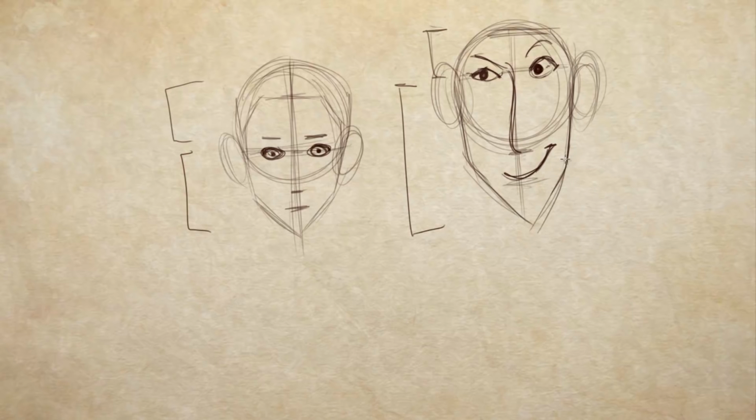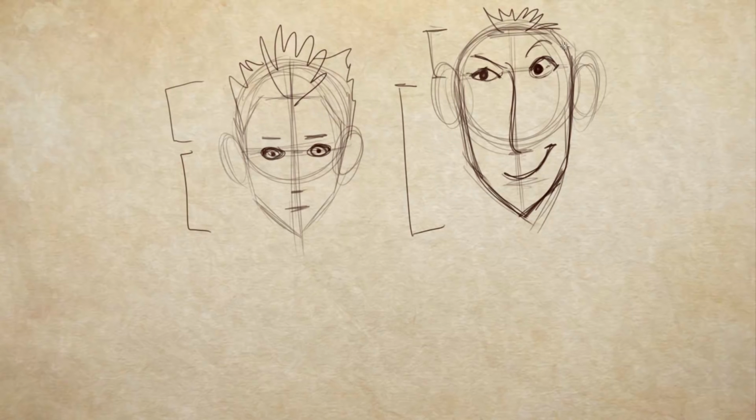Now we have two characters. And no, wait. So now we have a non-generic character. And let's give this guy hair. Let's say his hair is doing this. Just something spiky. Okay, and let's say for this guy, it's the same thing, but we're going to have less on the top, more on the bottom.